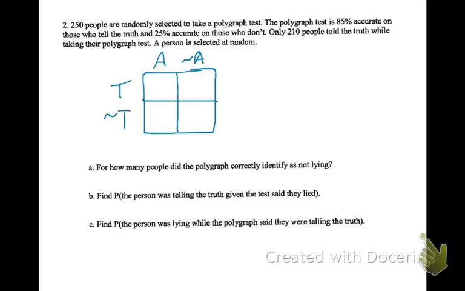Now we're dealing with total numbers of people, so let's deal with the total of 250. All these four boxes should add up to 250. It says only 210 people told the truth while taking the polygraph test, so the total of truth tellers is 210. Therefore, the total remaining that told anything other than the truth must be the remaining 40 of the 250.